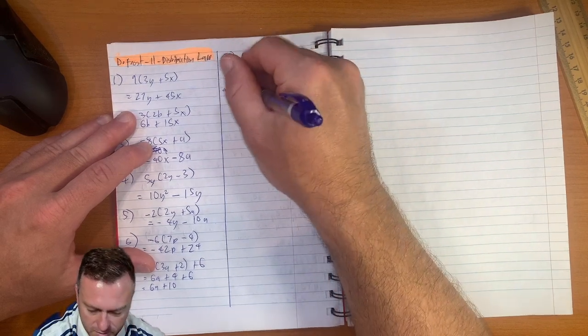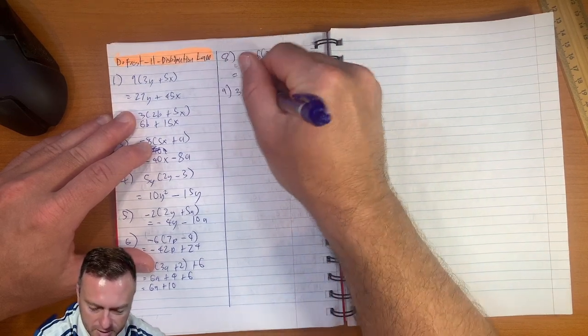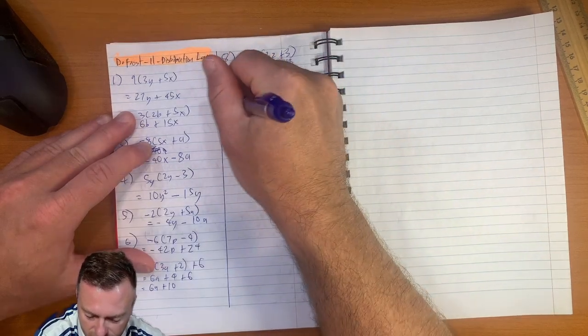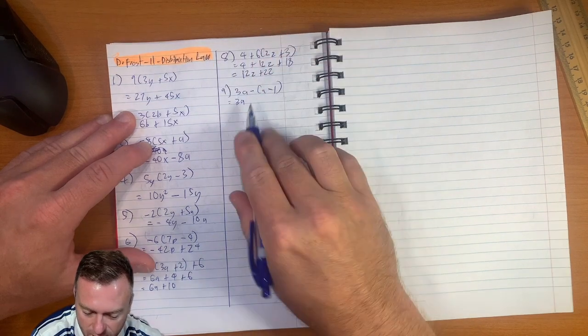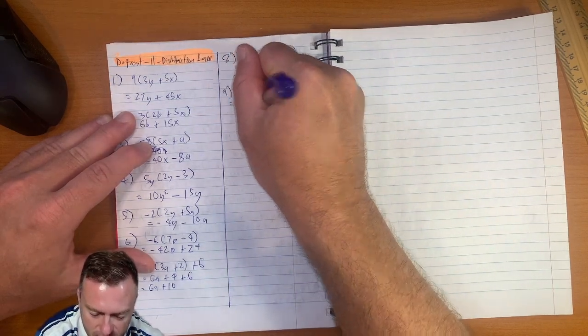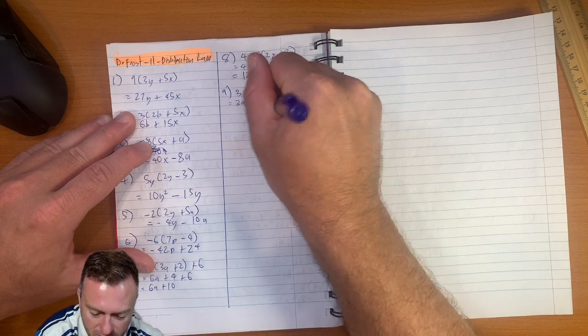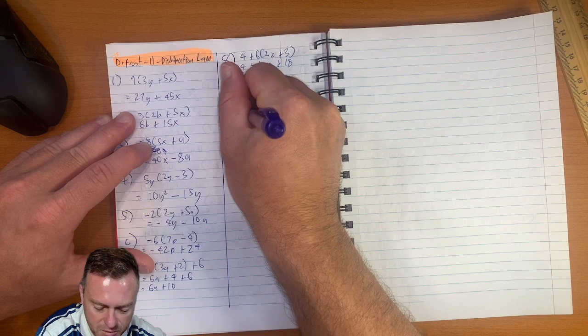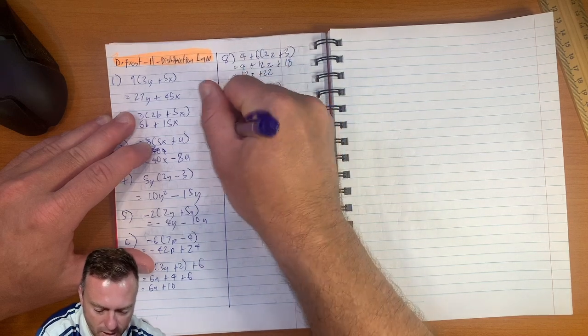Question 9, so we've got 3a minus 1. So 3a stays on the front because it's not inside brackets. And this is the same as negative 1. So negative 1 times that, we just negify everything. So it becomes minus a and then plus 1. Now we can group. So 3a take away a just leaves us with 2a minus 1.